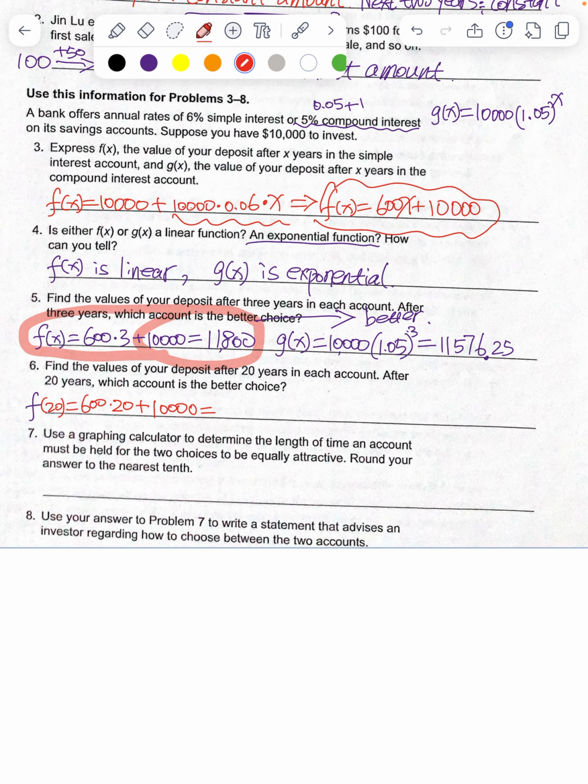So 600 times 20 years, and then add 10,000. So after 20 years it is 22,000.